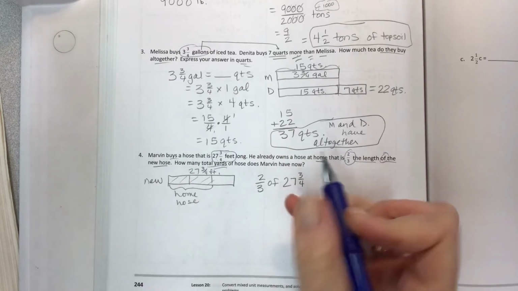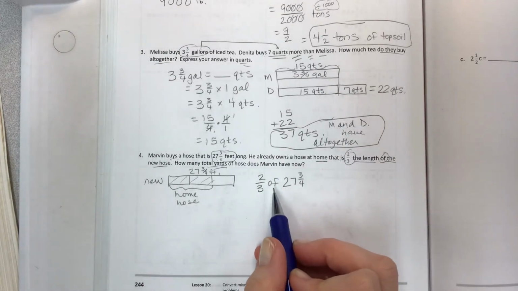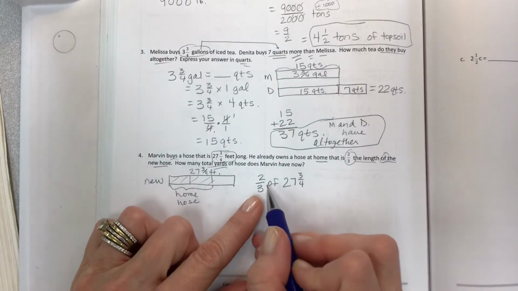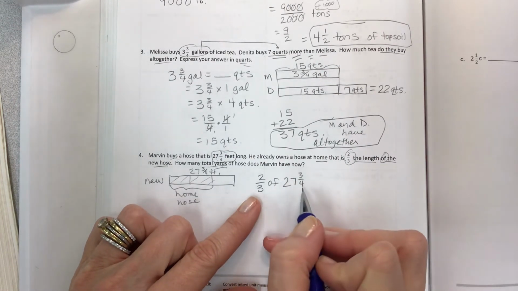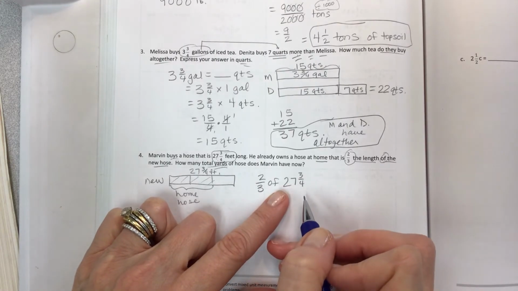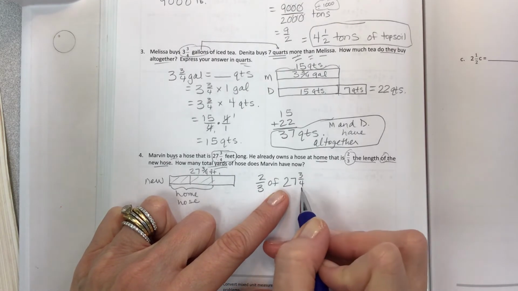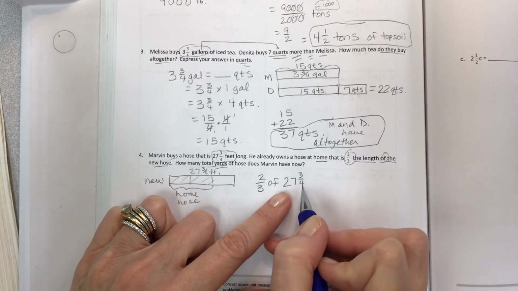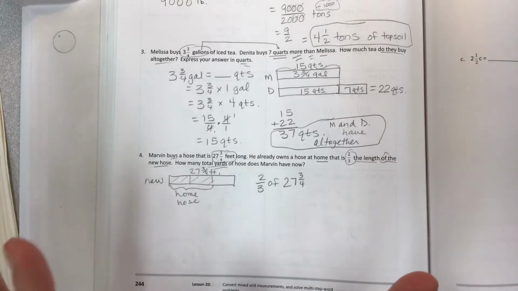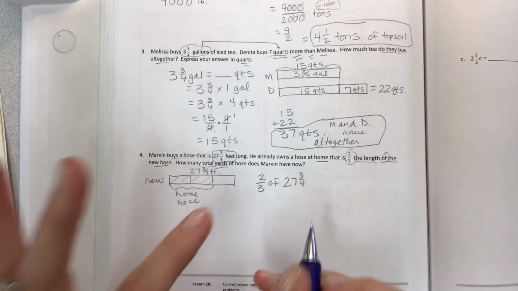27 3/4. So this is a multiplication, and this is where I'm going to split it apart. Why would I want to do that? Because changing this mixed number into an improper fraction would start with 4 times 27 plus 3. Remember how I said things are going to get bigger? It's bigger. I don't want to do that if I don't have to.